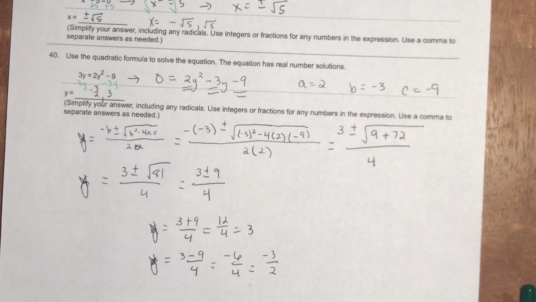You can check those answers if you like, but as long as you use the quadratic formula correctly, there's no need to. All right, and that concludes the practice final exam for intermediate algebra.